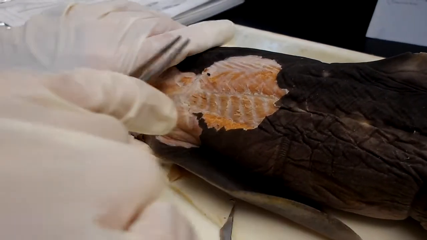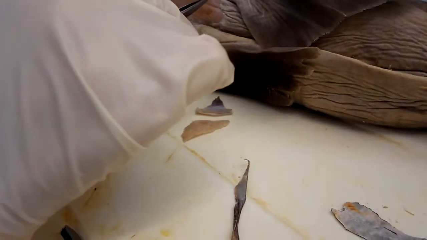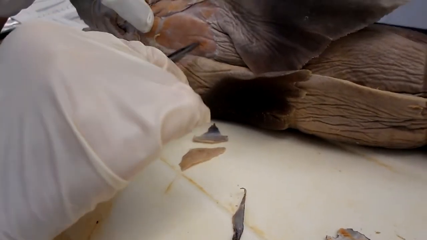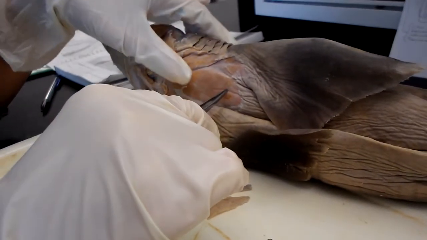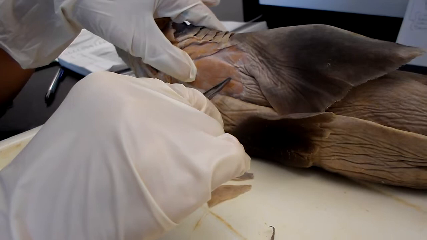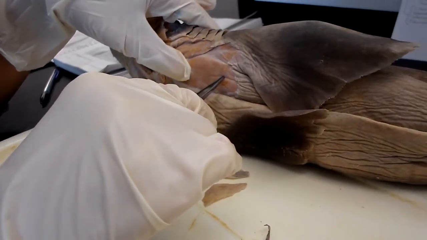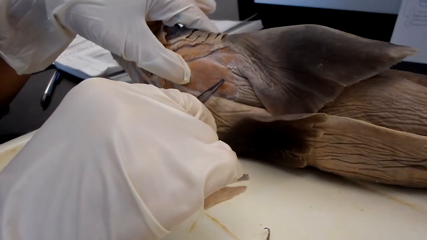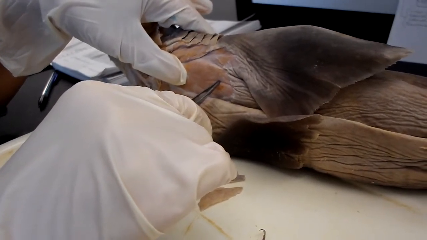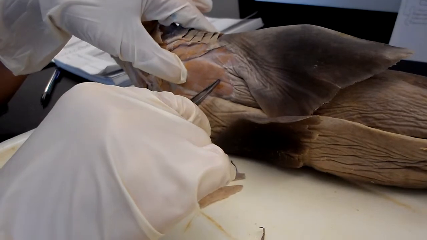And then the hypaxial muscles are somewhere in this region. They originate at the vertebral column and insert at the integument, and they're homologous to the rectus abdominis, the external oblique, internal oblique, and transversus.